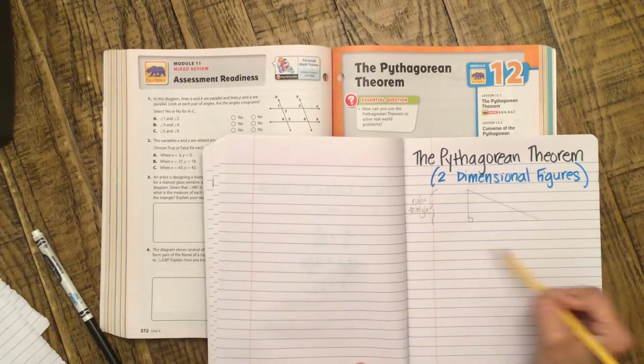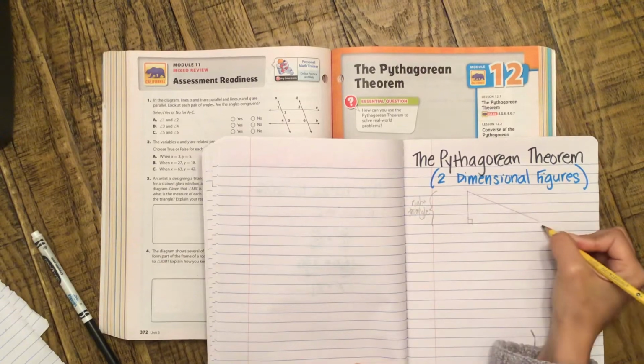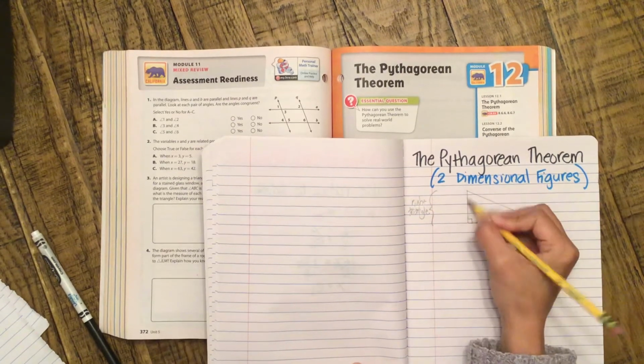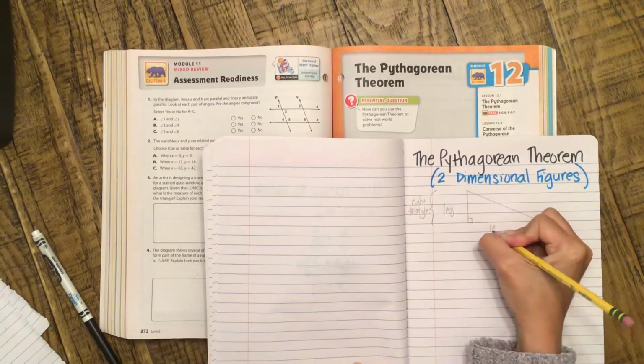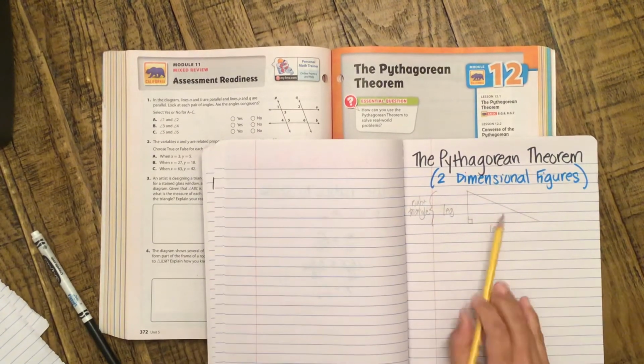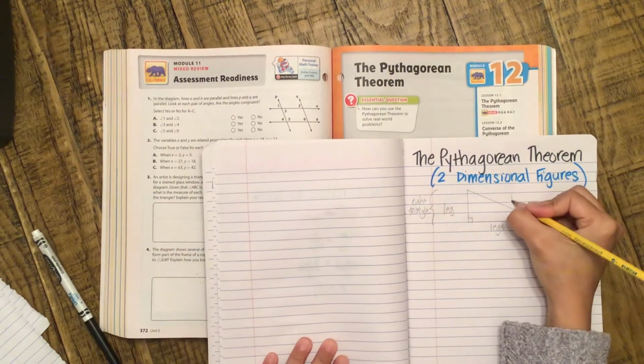Okay, so our vocabulary for this right triangle: the two lines that are connected to the right angle are called legs. The opposite line segment is called the hypotenuse.